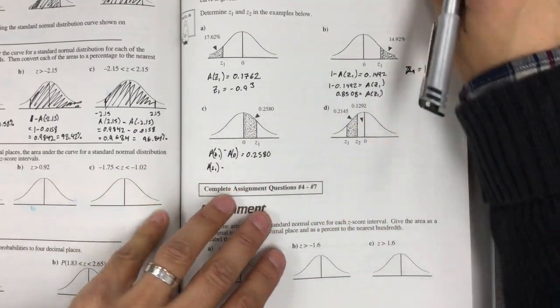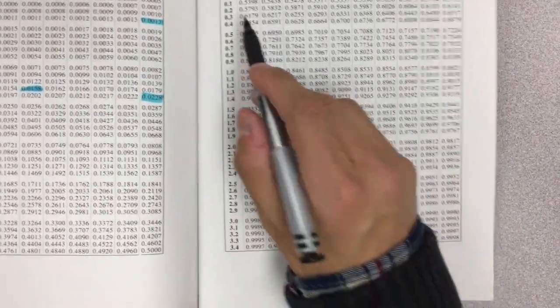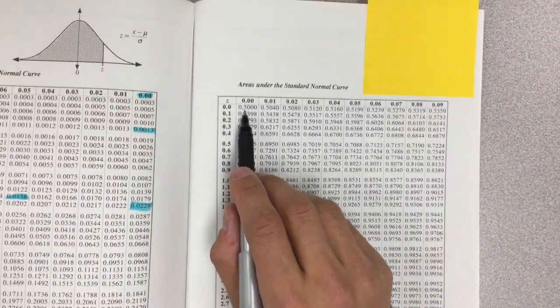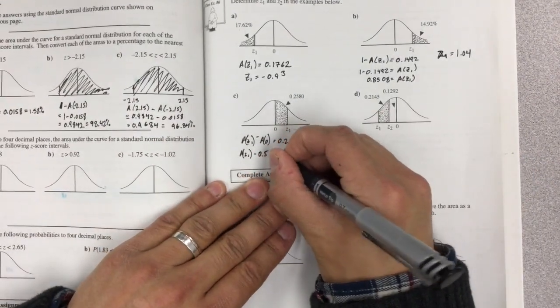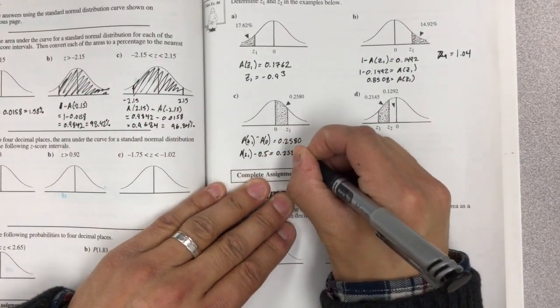If we look at what A of 0 is, check it out, A of 0 is 0.5. So A of Z1 minus 0.5 is equal to 0.2580.